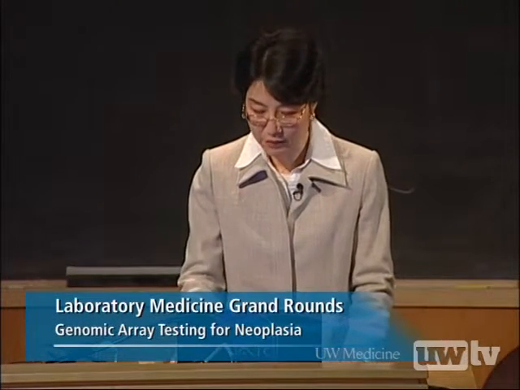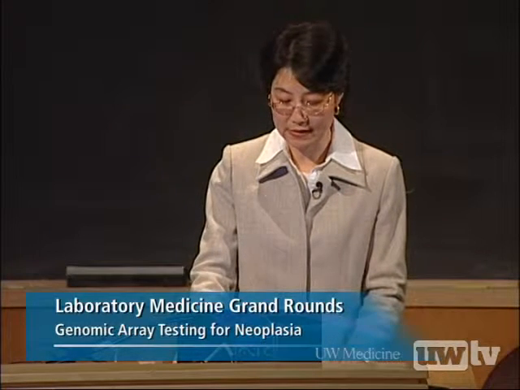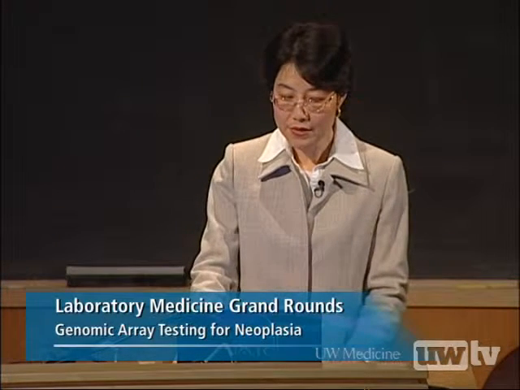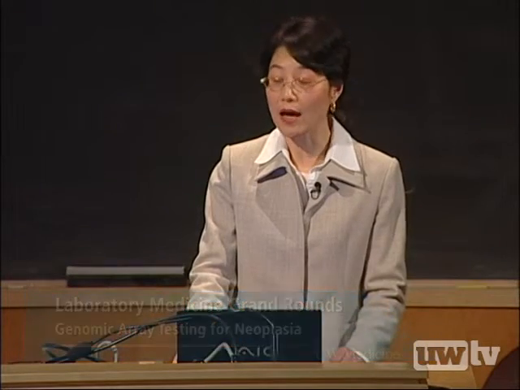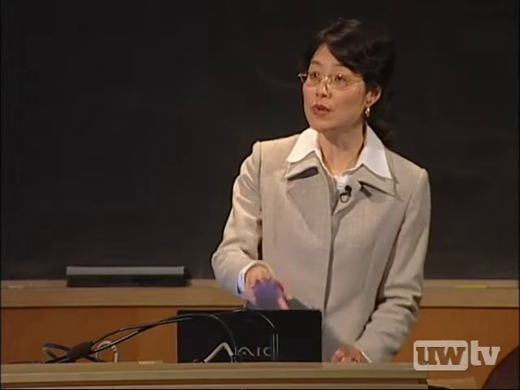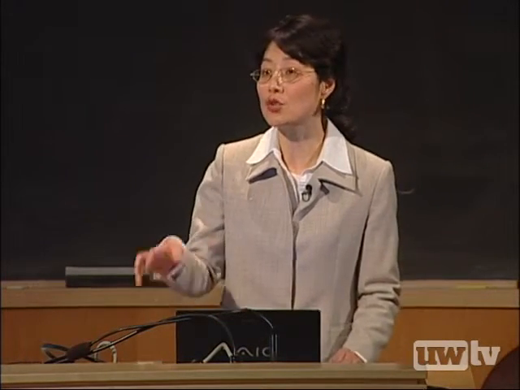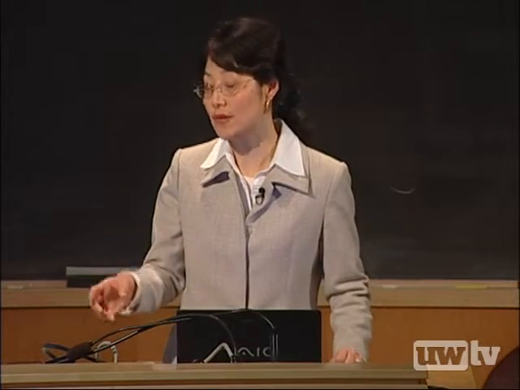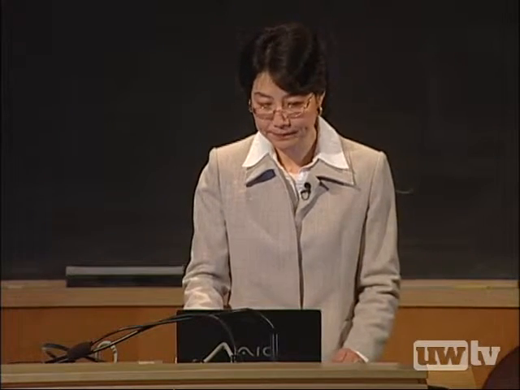I won't go into too much detail; if you're interested, you can read this publication. Genomics really gives a sense of what might be the high-risk versus the low-risk patients.